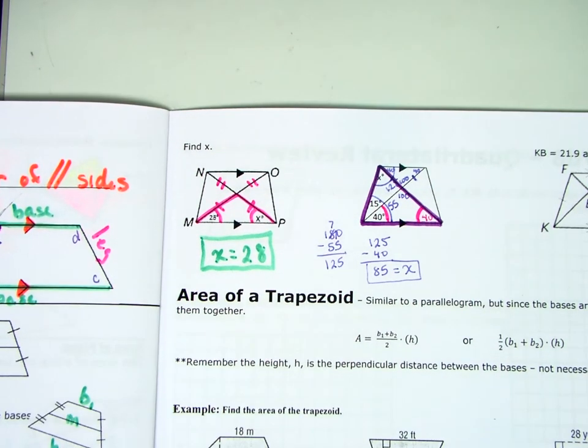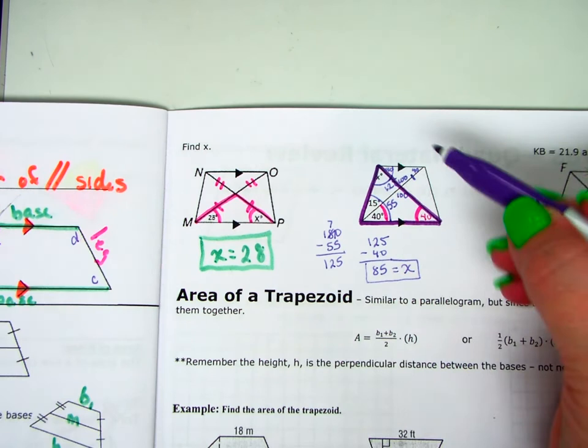I would have said, oh, the lower left corner is 55, the lower right corner is 40. So in that triangle, I've used 95. 95 from 180, x is 85. But again, the way we did it worked also, right? There's more than one way to do it. I said we could either do it with the triangle or we could do it with parallel lines.